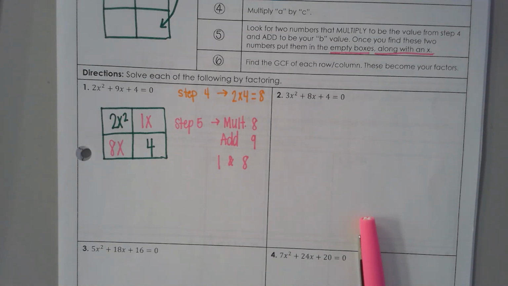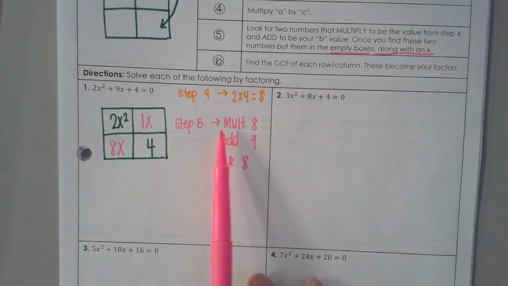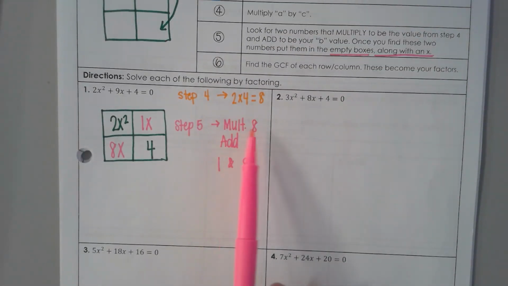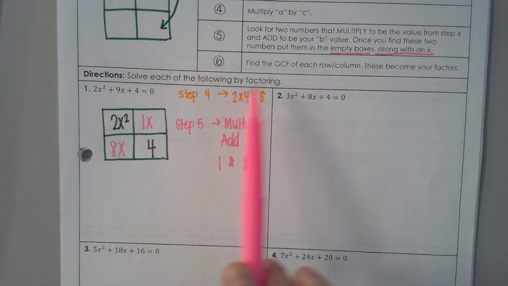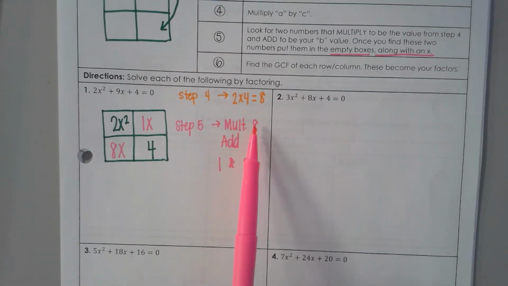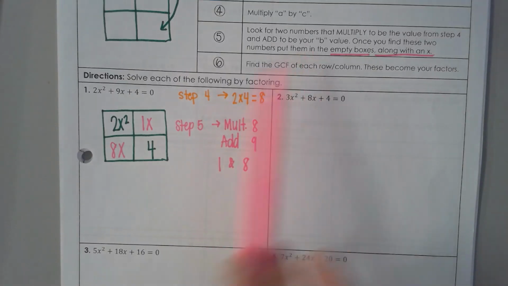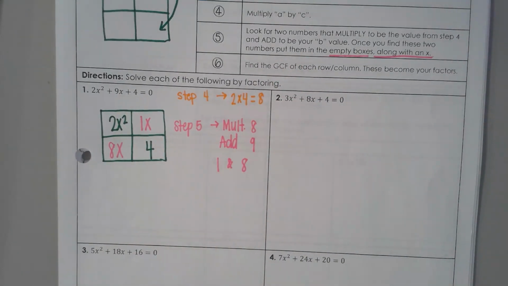Are there any questions on how I've got anything so far? Step 4 and 5. What do you multiply and add 8 and 9 to? So to get where I had this 8, step 4 told me to multiply A and C. So I did 2 times 4, which is 8. And so that's where that 8 came from. I need 2 numbers that multiply to be 8 and add to be your B, which we said was 9. And those numbers were 1 and 8, because 1 times 8 is 8, and 1 plus 8 is 9.